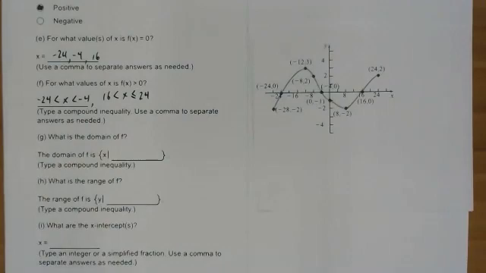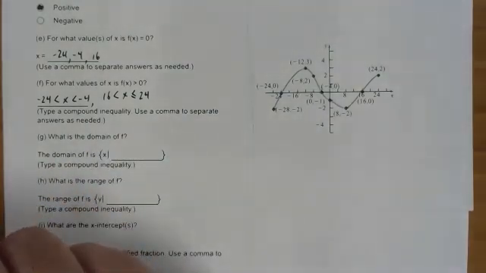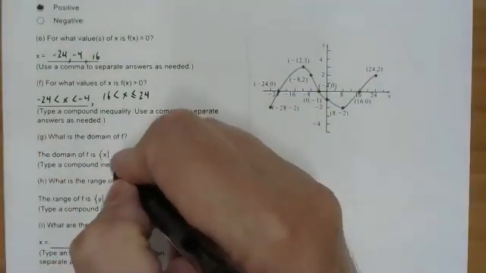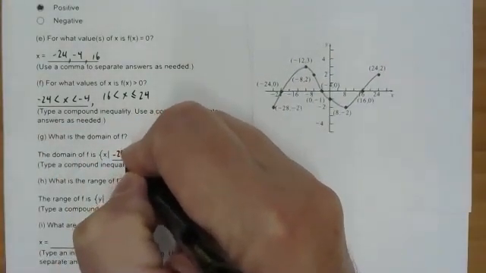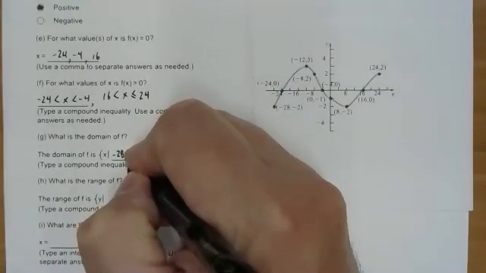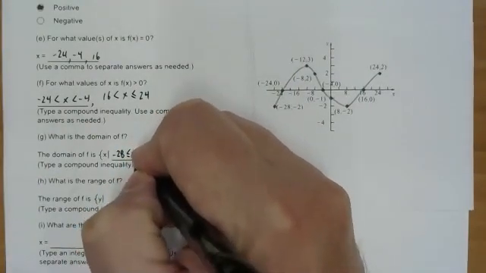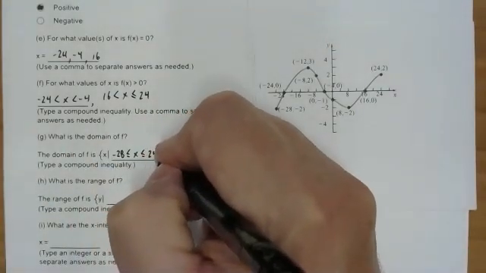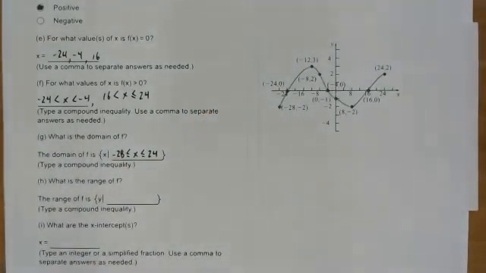Well, intervals are so much easier. So I think it should be -28 up to 24.